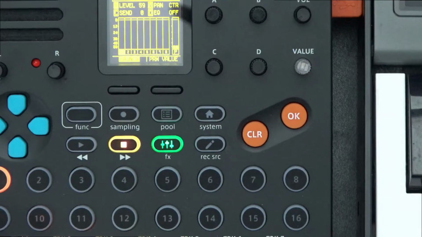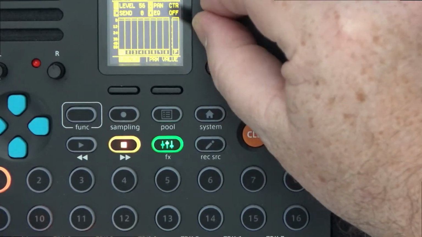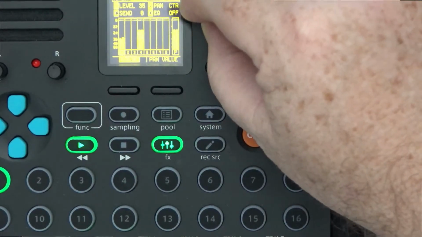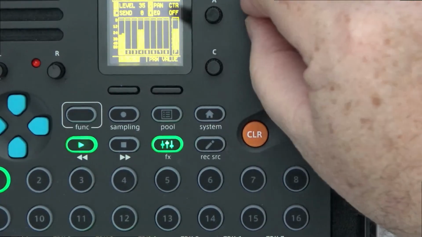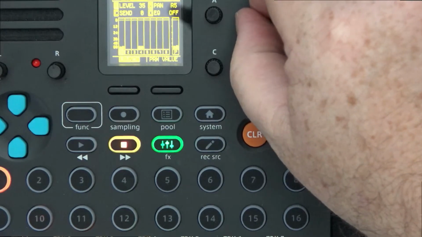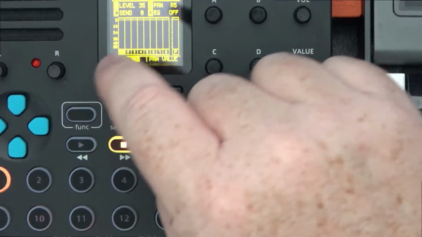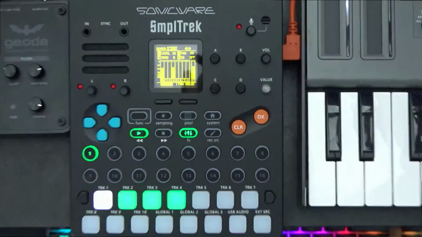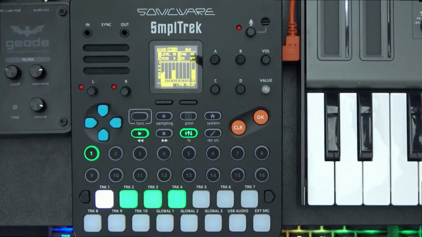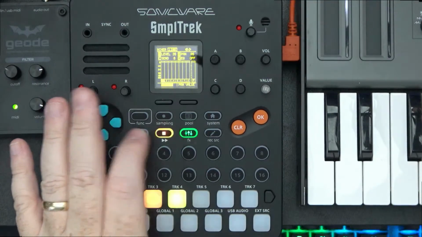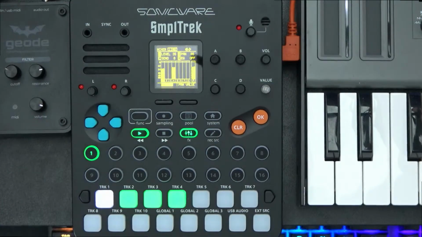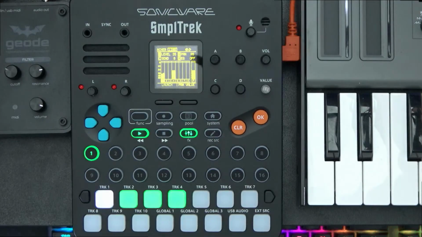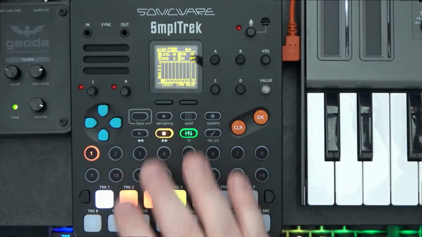Alright, now in here I want to change the level of track 1 and cool, and we want to go on launch. All right.